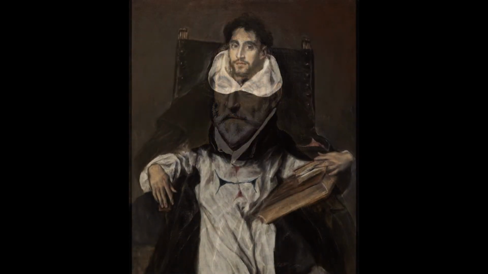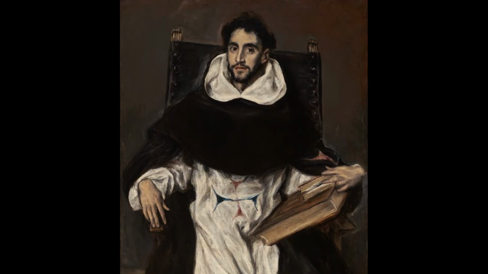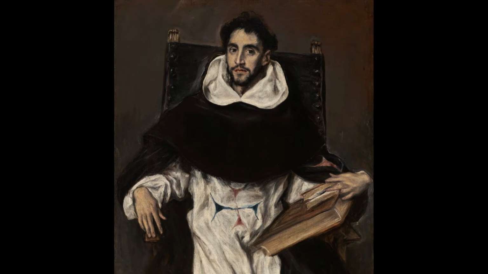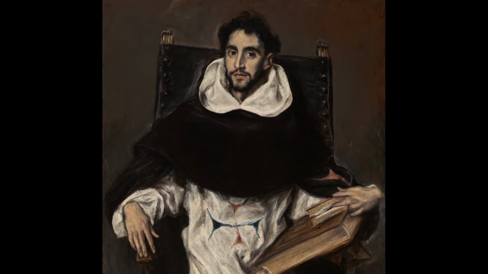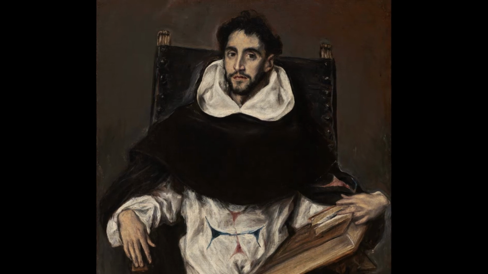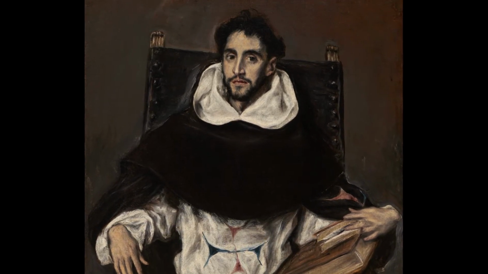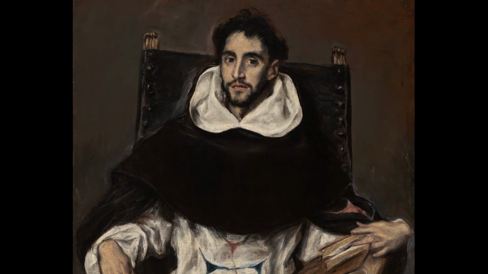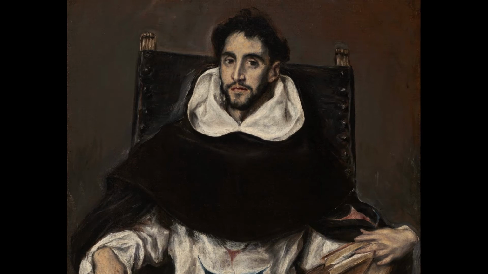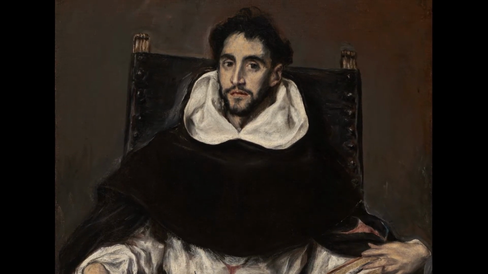This is Hortensio Felix Paravicino, a Trinitarian monk who became the chaplain of Philip II's son, Philip III. As I mentioned last time, the Trinitarians were involved in getting Cervantes released from his kidnappers in North Africa, and they were committed, in fact, to exchange themselves for prisoners if that would secure their release. They also worked against the slave trade in Africa and were admired for their efforts even by many Protestants.